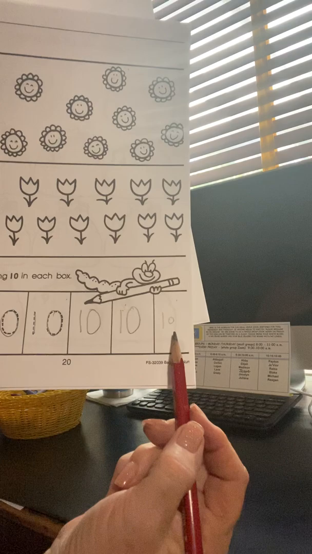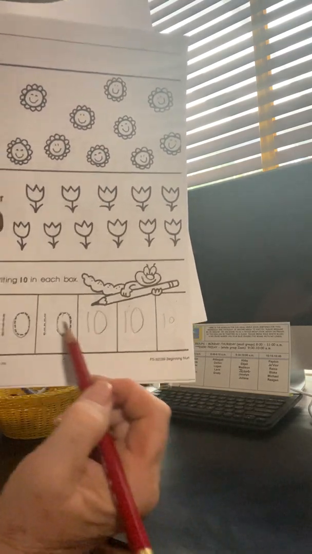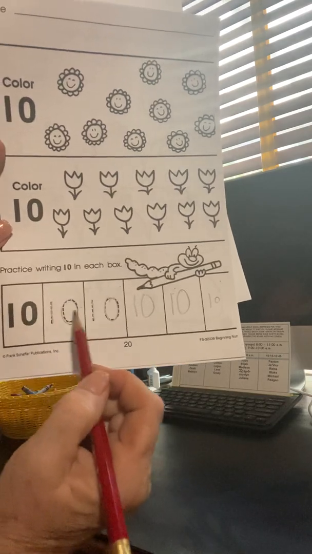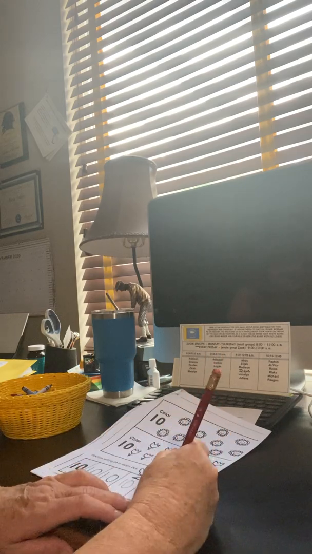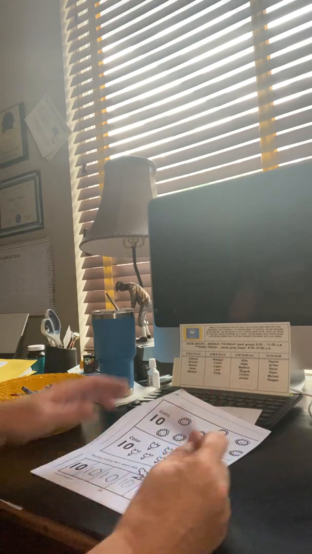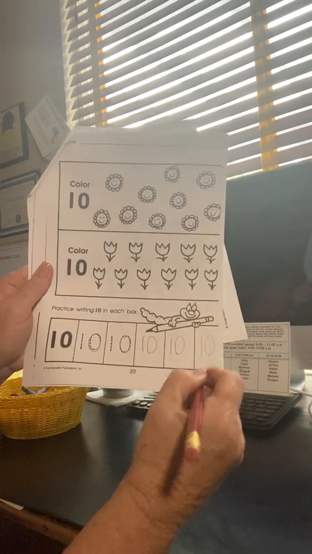Is that one good? No, I don't want a 1 and a 0. They need to be the same size. And I want you to make them as big as the samples are. So don't make a teeny tiny one. And you don't have to make it huge. It needs to fit inside the box. So just try to make it about the same size as here. Make sure you close up your 0 and you have a nice straight 1.